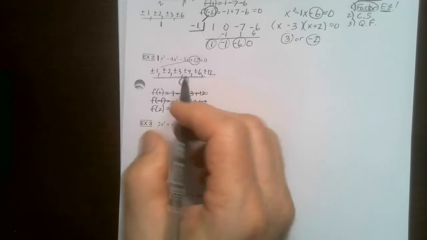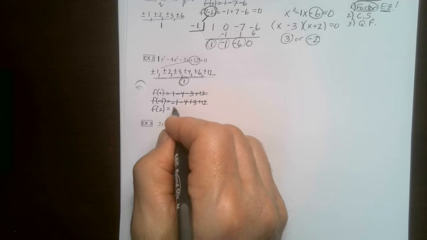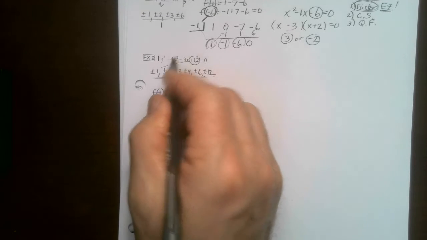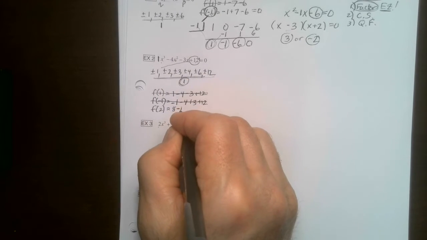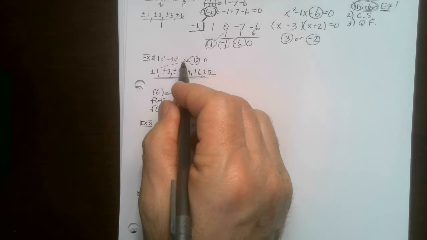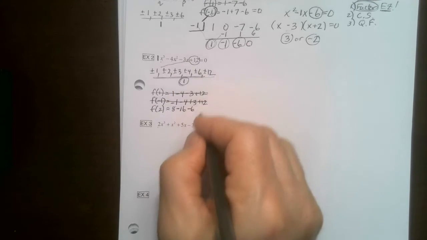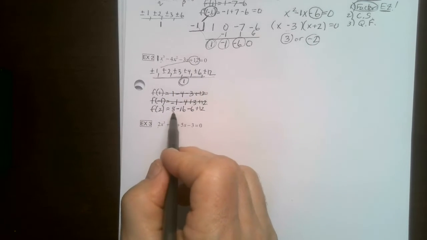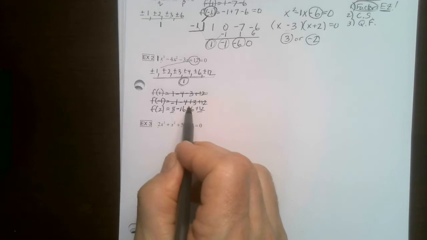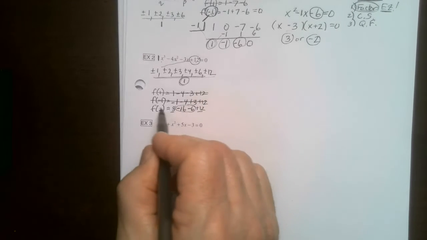Sometimes this happens. 2 cubed is 8. 2 squared is 4 times -4 is -16. 2 times -3 is -6. Plus 12. Let's take a good look. Oh, we got close. That's 20, and this is -22. We got so close.